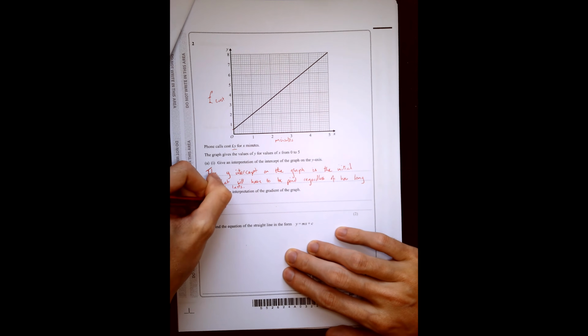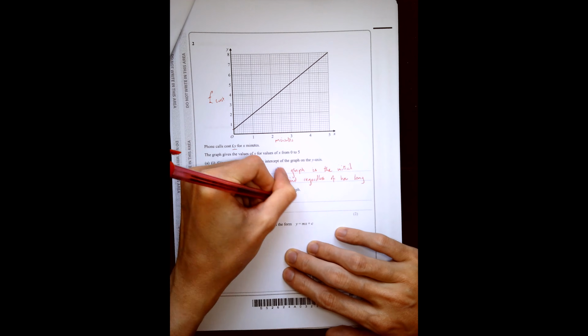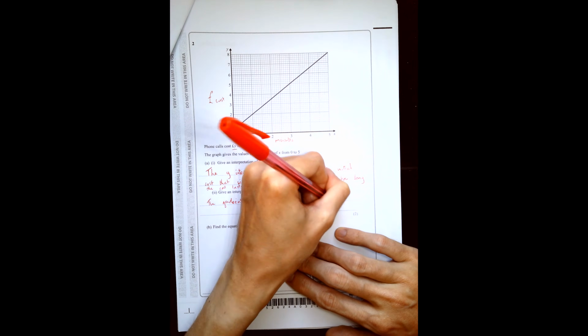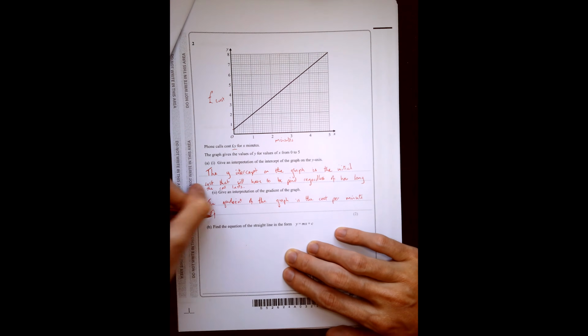So the gradient of the graph is the cost per minute of a call.